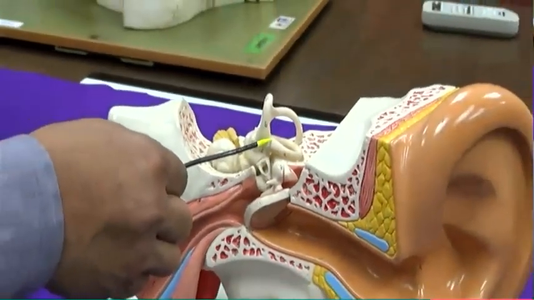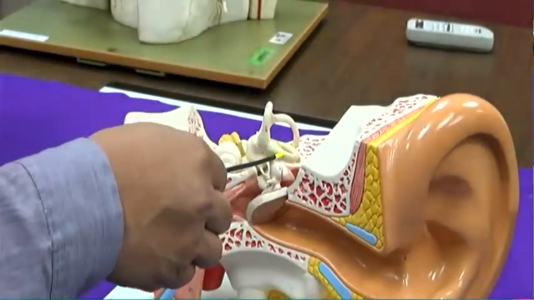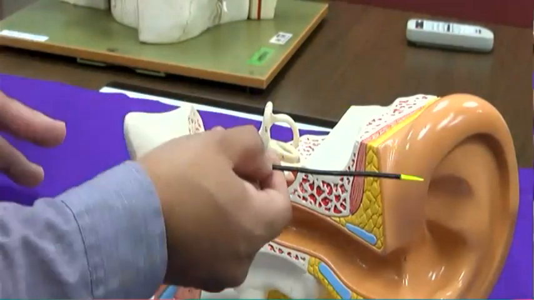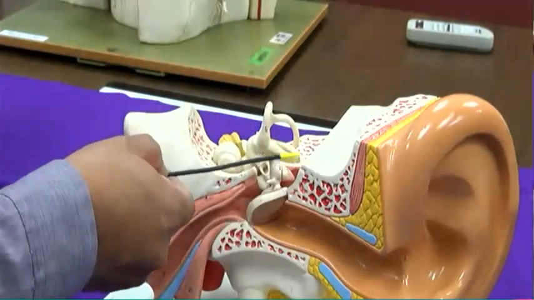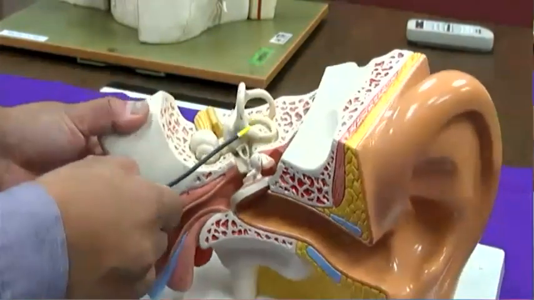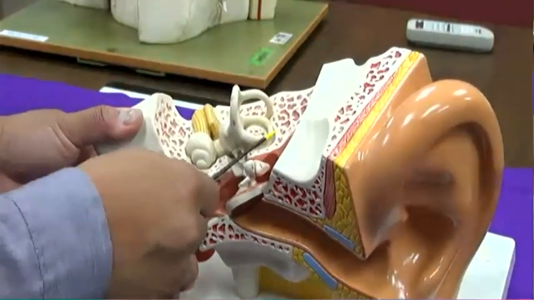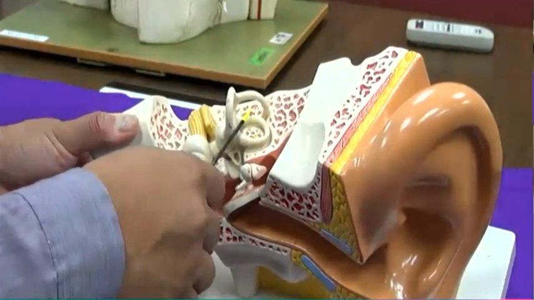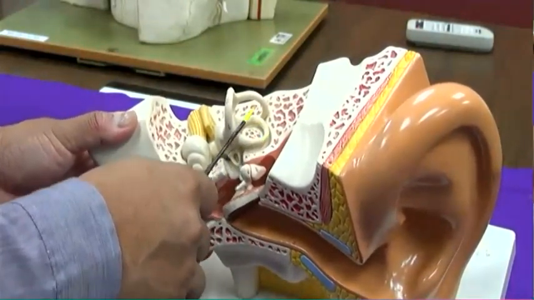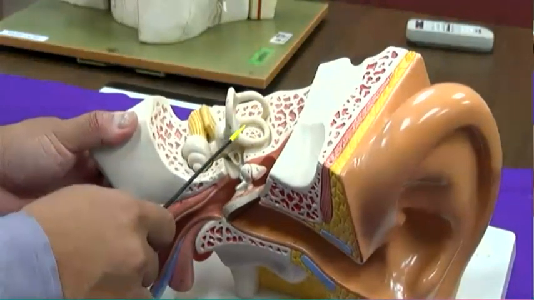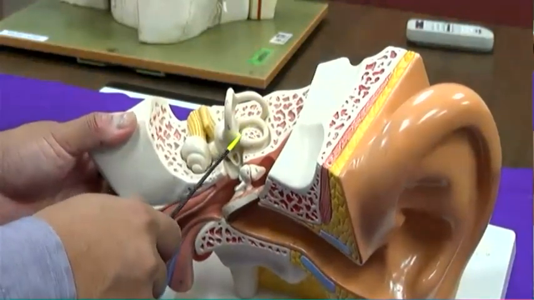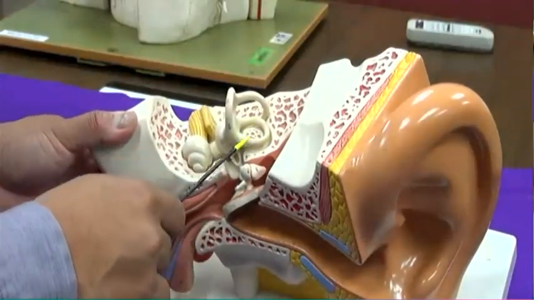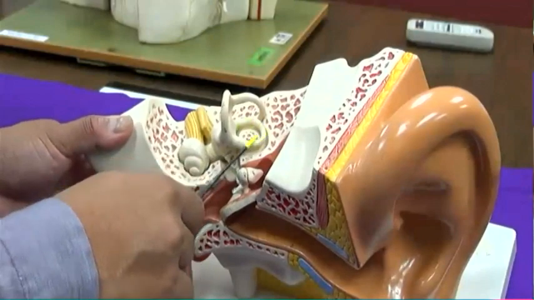So the semicircular canal that is pointing towards the ear auricle, or the ear pinna, is actually the lateral one. So you can identify this semicircular canal as the lateral semicircular canal or the horizontal semicircular canal, referring to the orientation of the canal.